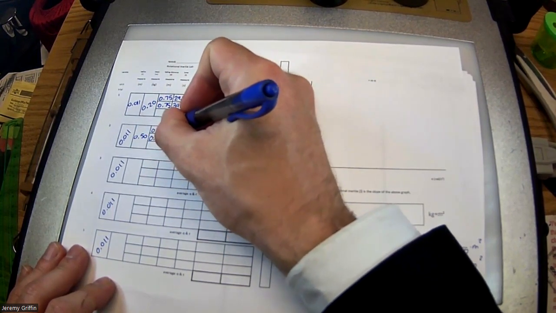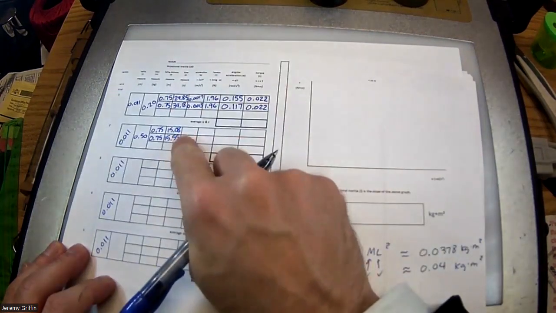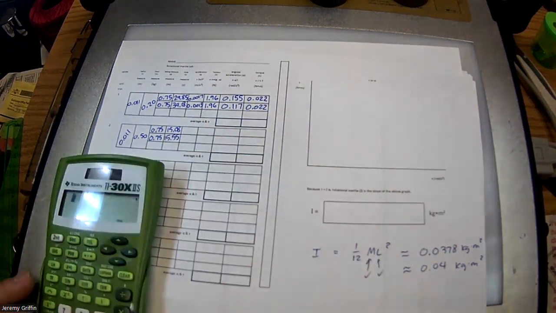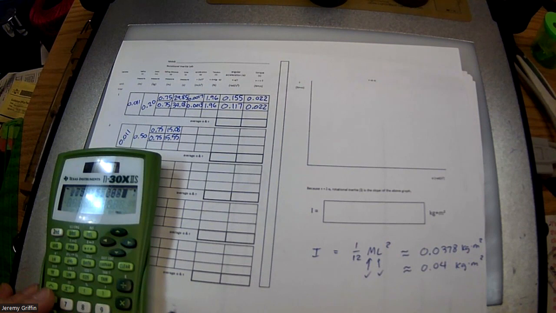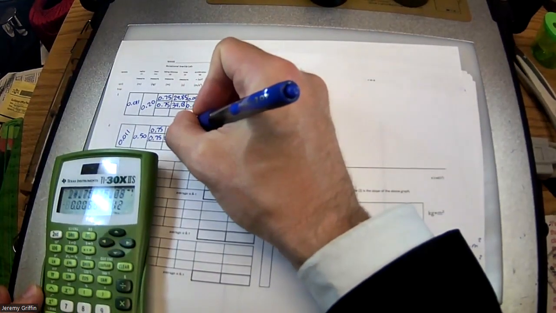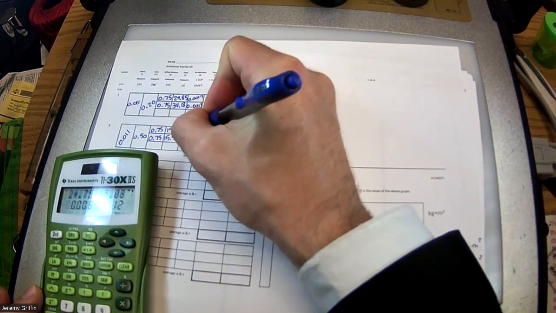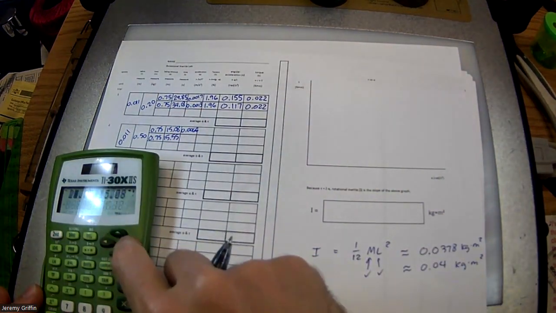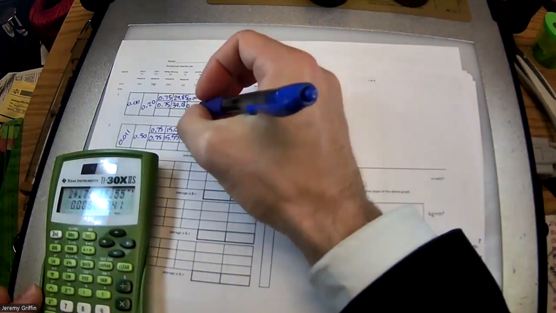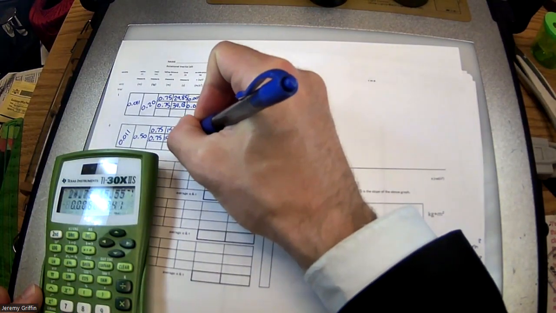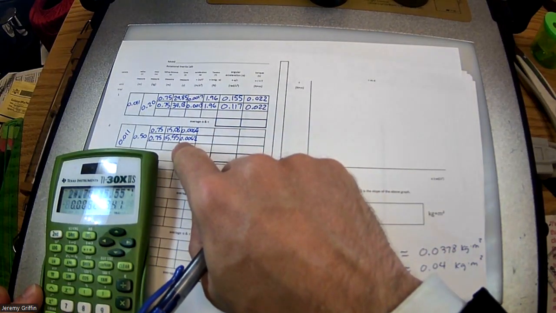It was 15.08 and 15.55. Right, so 2 times 0.75 divided by 15.08 squared, I'm looking at 0.0066. And then the one beneath that, 0.0062. Those are meters per second squared.